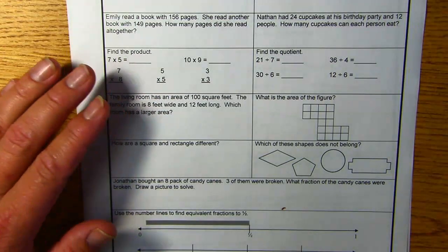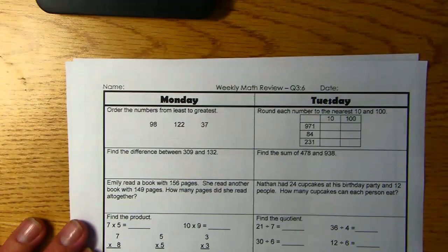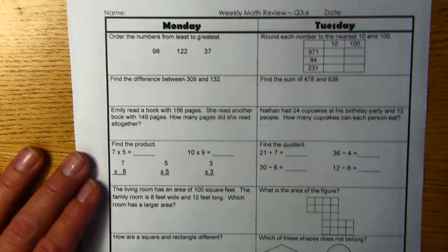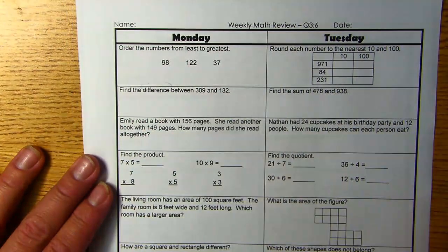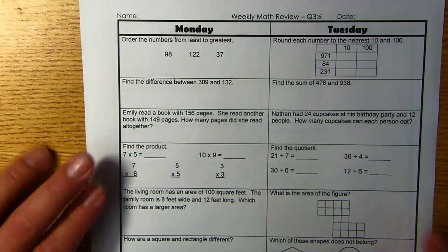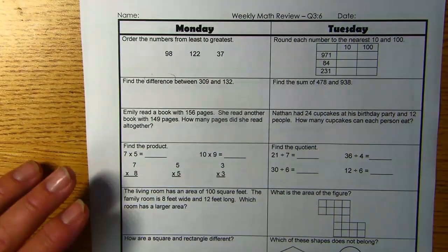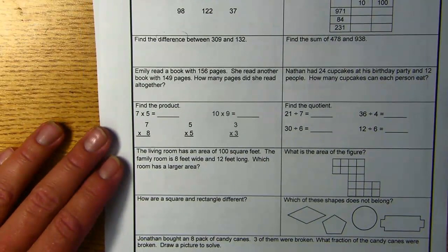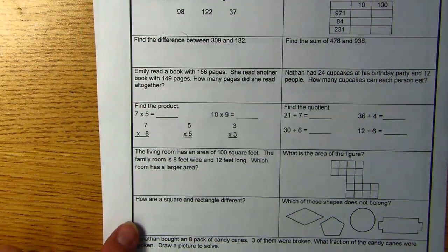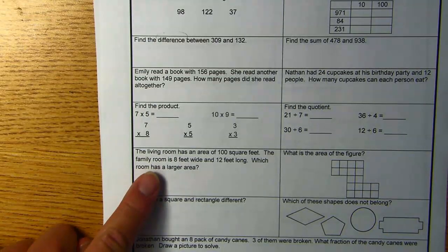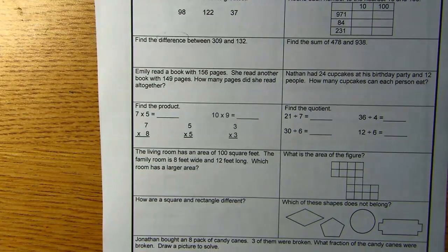All right, YouTube peeps, we are on Q36. We're looking at Monday. We're going to do the subtraction problem here, 3-digit minus 3-digit. We're going to do a 3-digit plus 3-digit strategy. We're going to be looking at an area problem and a fraction.